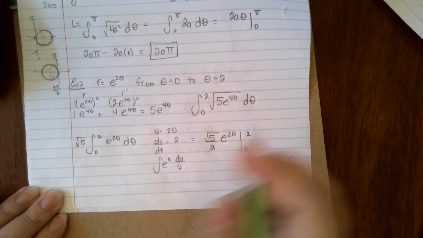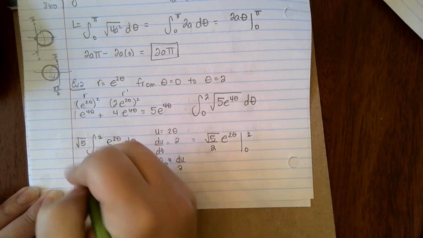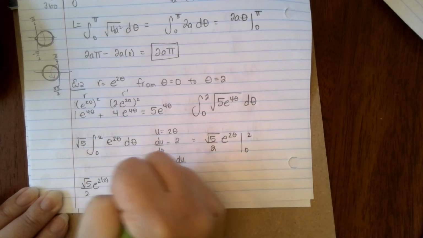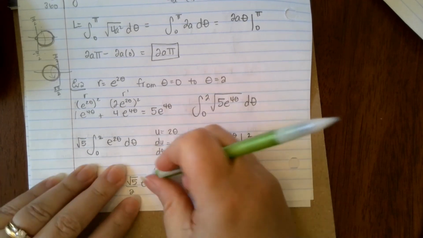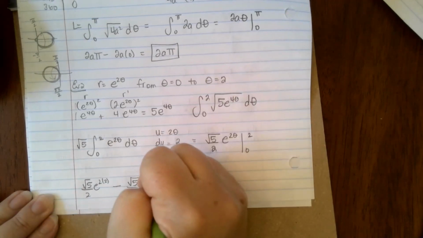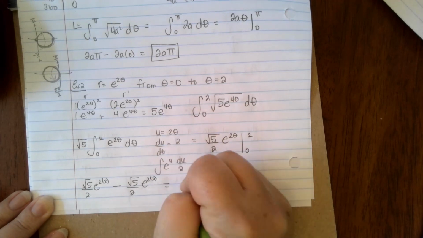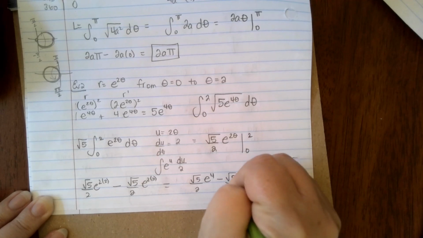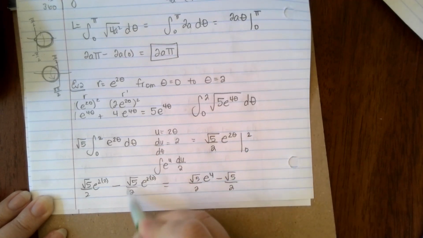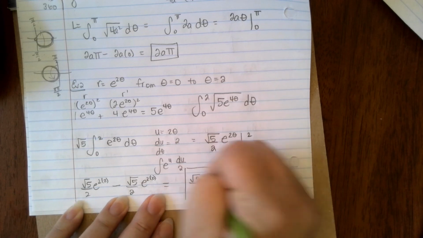So plug in your 2. Square root of 5 over 2, e to the 2 times 2, minus square root of 5 over 2, e to the 2 times 0. Well, e to the 0 is just 1. So our final answer is going to be square root of 5 over 2, e to the 4 minus square root of 5 over 2. Make sure that that square root of 5 over 2 doesn't disappear. You plugged a 0 in up here, but that didn't make that entire thing 0. So this right here is your final answer.